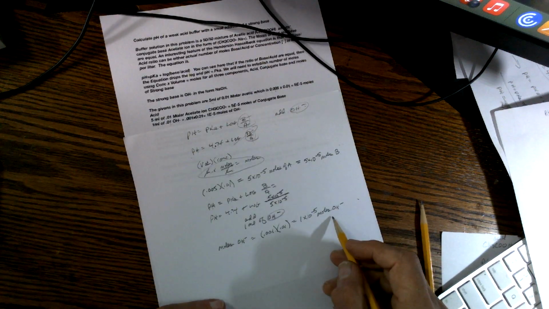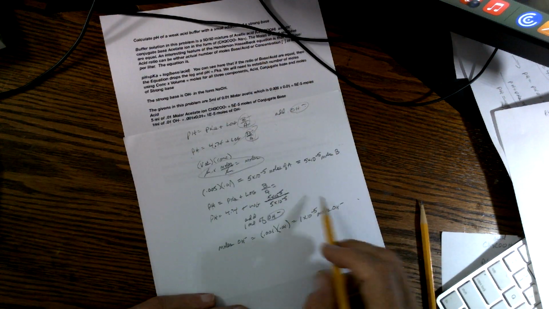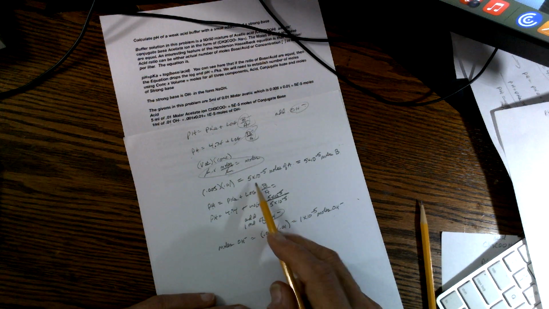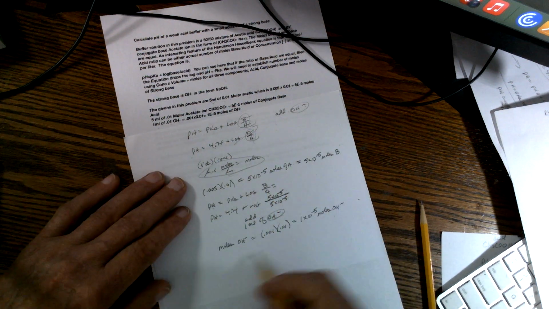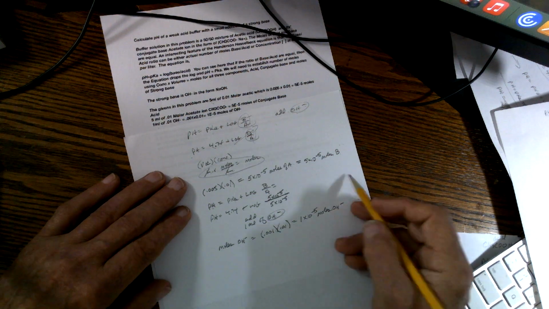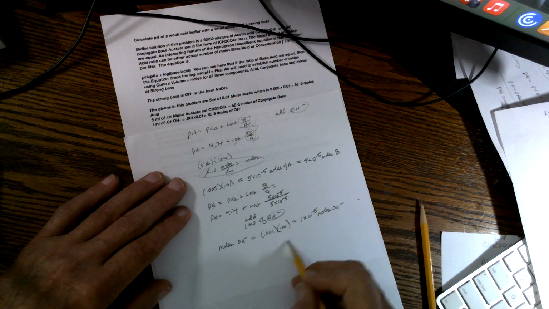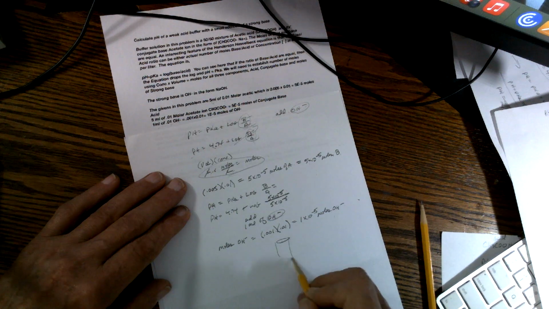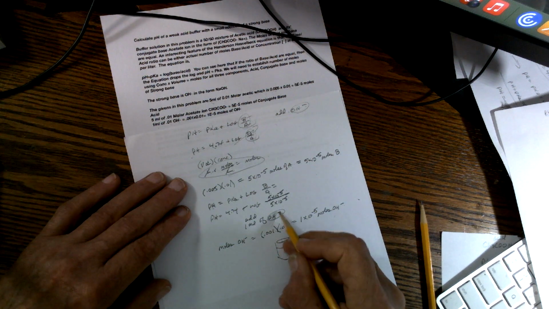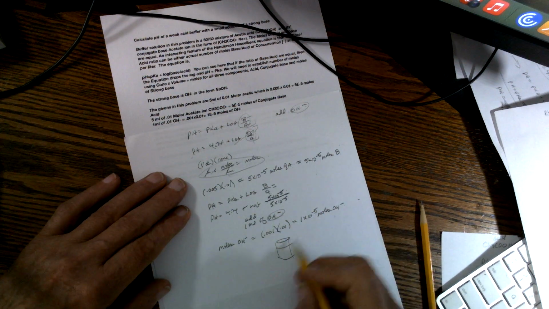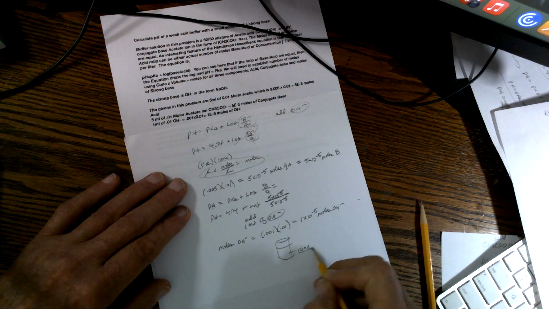Now, where do we put this moles of OH? Well, we've got a beaker, let's call this our beaker here, and what we've got now is 10 mL. The number of moles of acid and conjugate base are the same, so we would say this now is 10 mL, but we don't care about that.